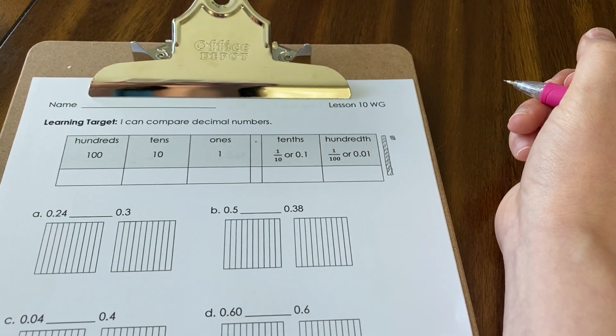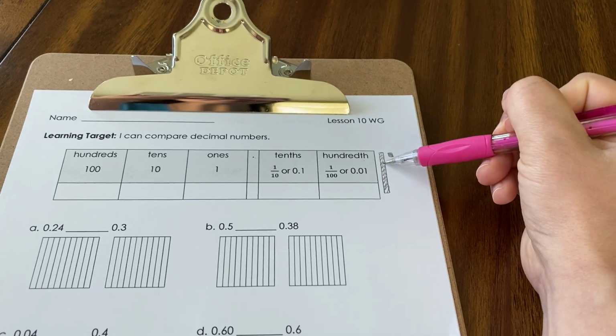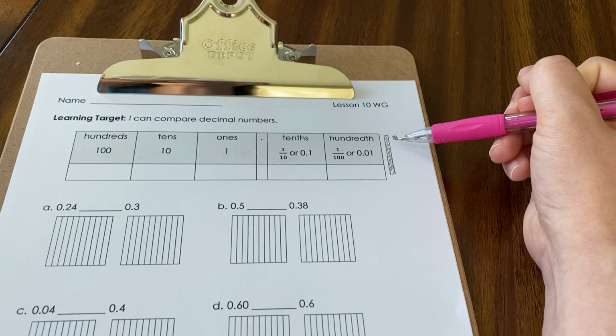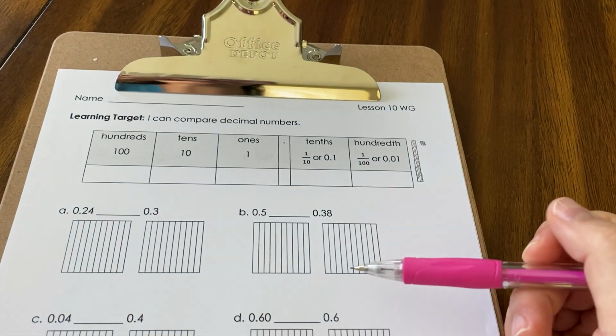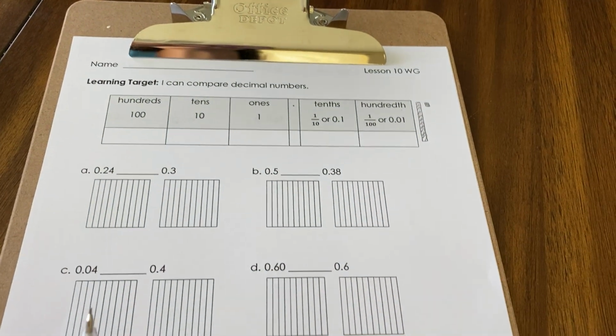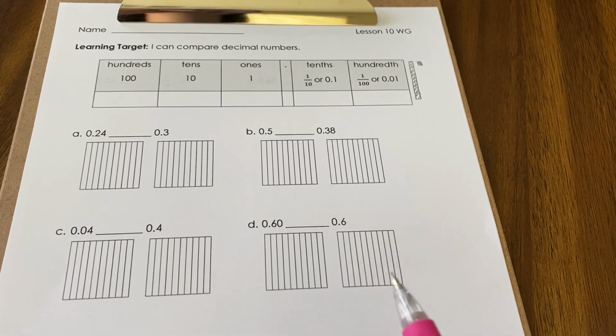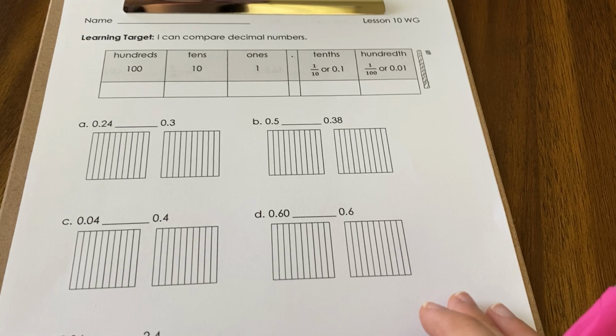So which one would be greater? A tenth is much bigger than a hundredth. So I want you to remember that today whenever we go to compare. So just like normal comparing, we're going to start with the greatest place value and move our way down.